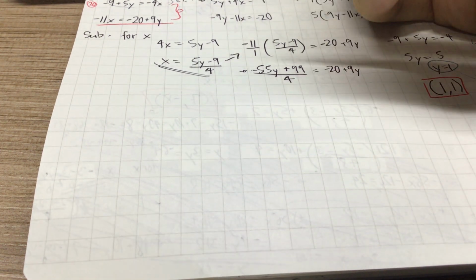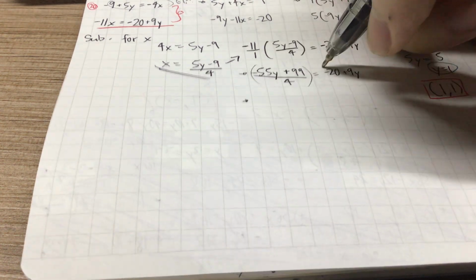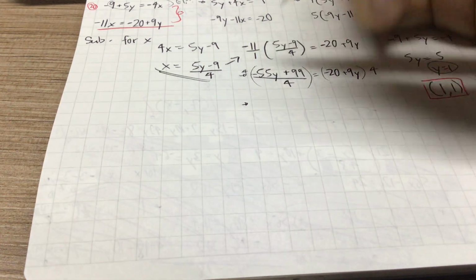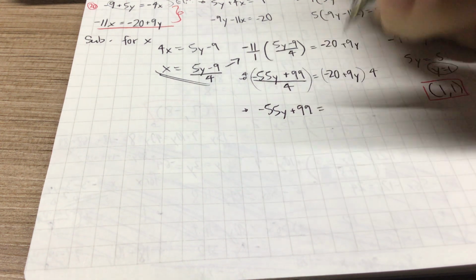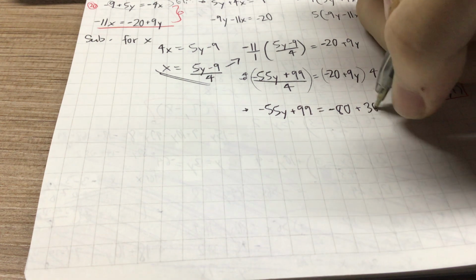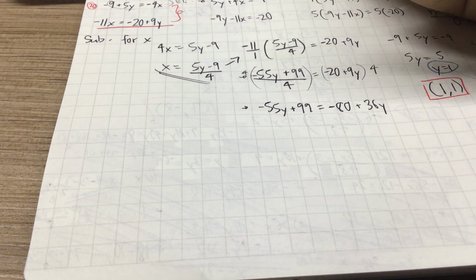To remove the fraction, let's multiply them. Everything times 4. Times 4, other side times 4. It will be negative 55y plus 99 is equal to negative 80 plus 36y. This is how beautiful math is, you know. It's not a verbal irony.